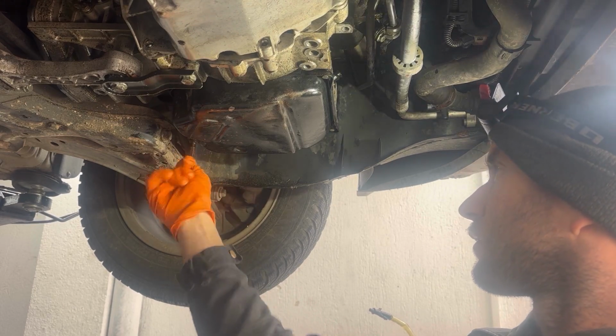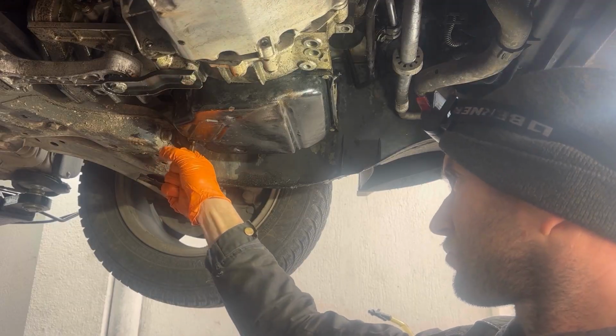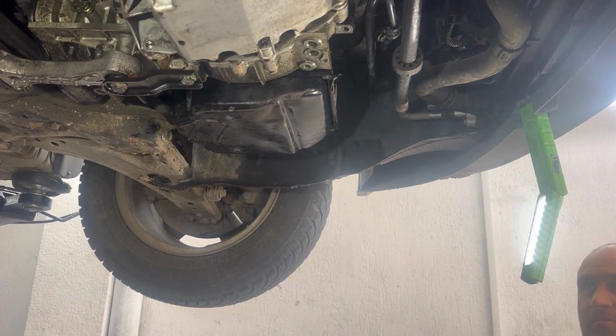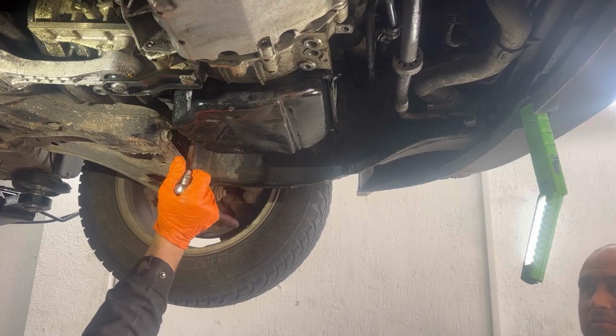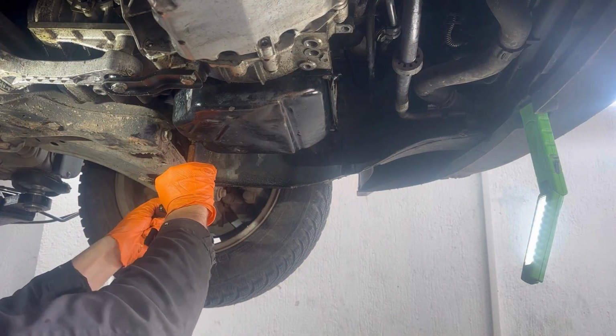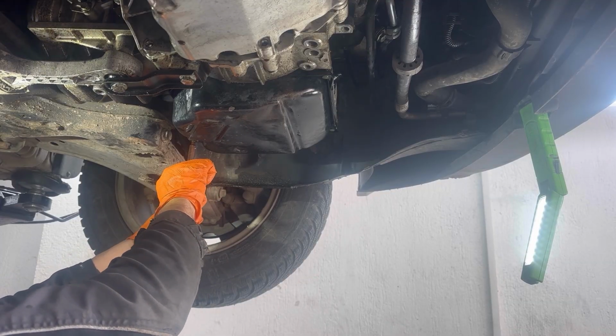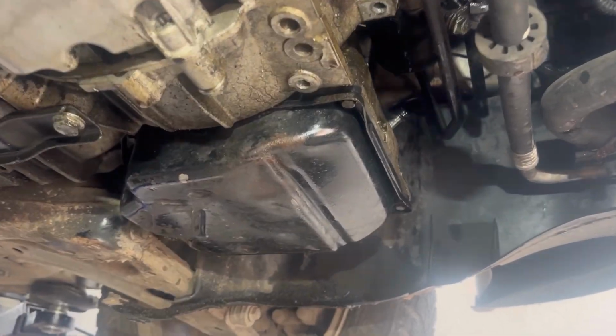Remember, this whole checking of the level of the transmission oil has to be done with the engine running. You cannot check the level of the transmission oil if the engine is not running. Now we're going to tighten the drain plug, we're going to put on the filler cap, and then we're done with replacing the transmission oil on this car.